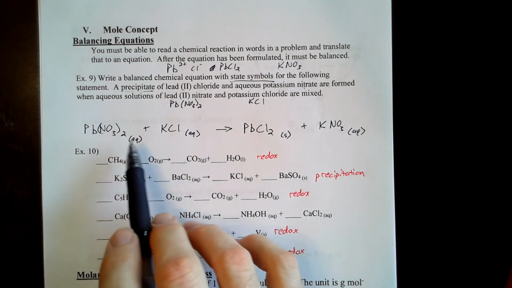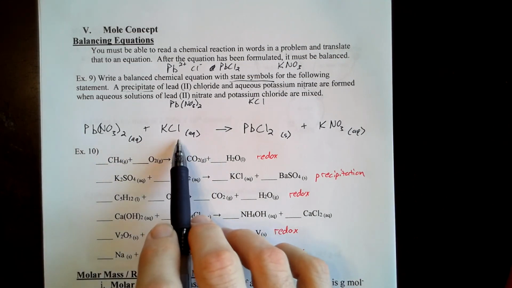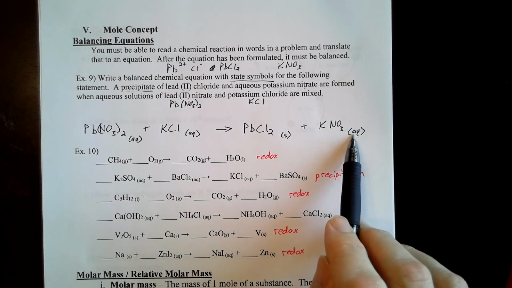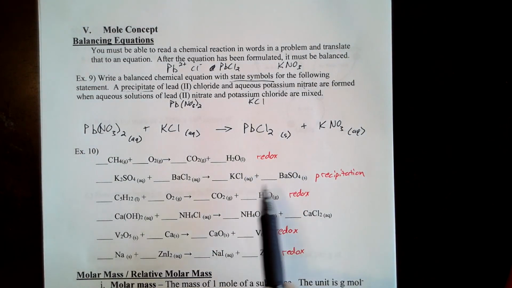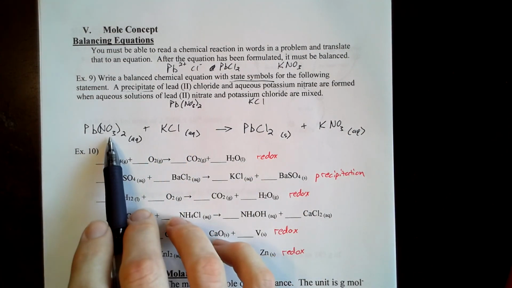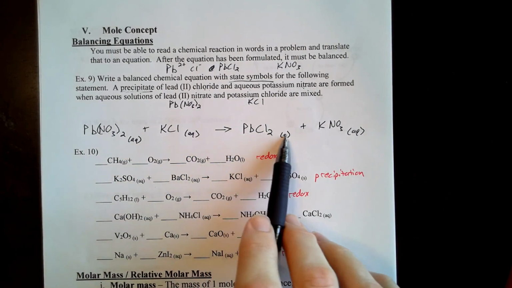Often that's kind of what you'll see. You'll see 2 aqueous solutions. You'll see 1 aqueous solution in the products and then 1 solid in the products. That's very, very common. So double check to make sure it's balanced too.